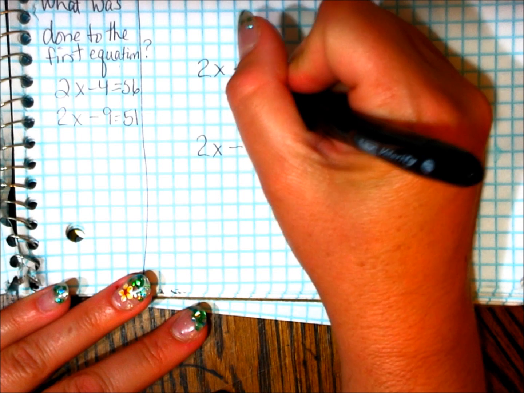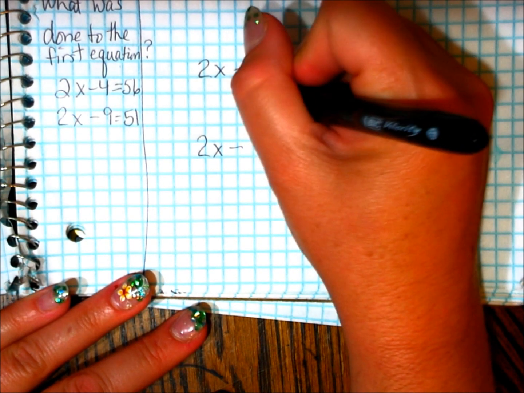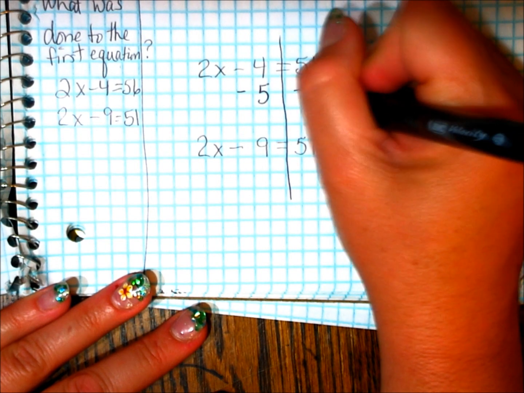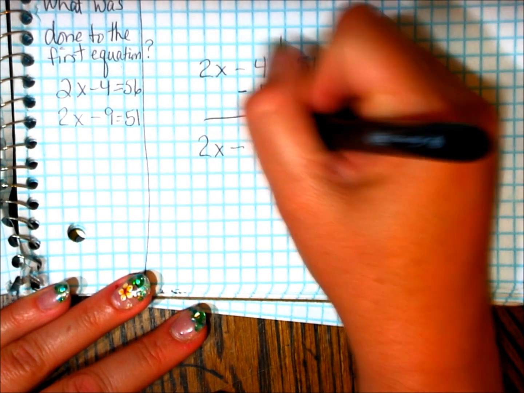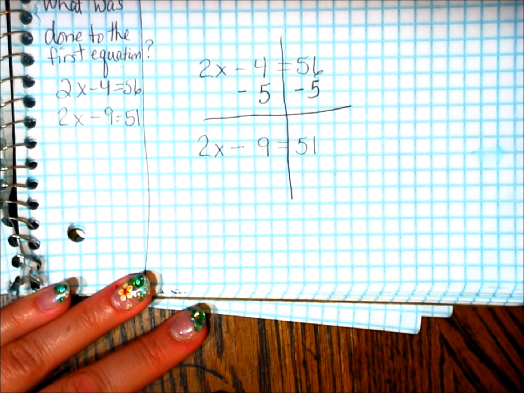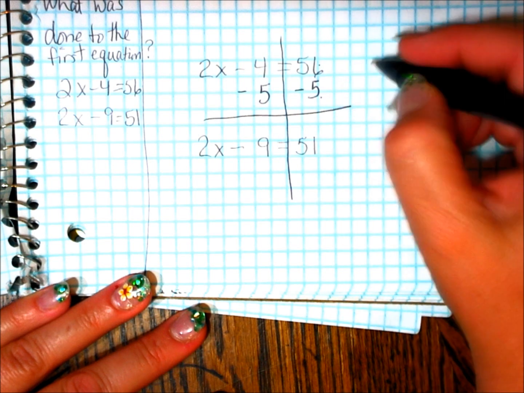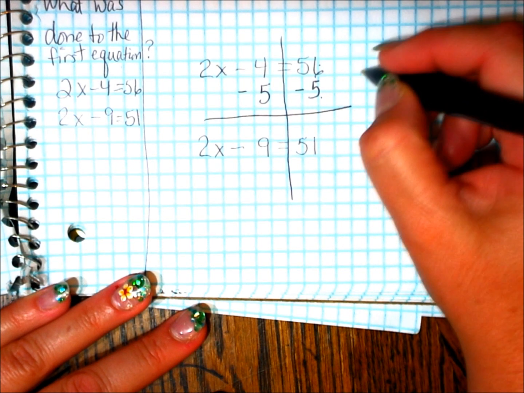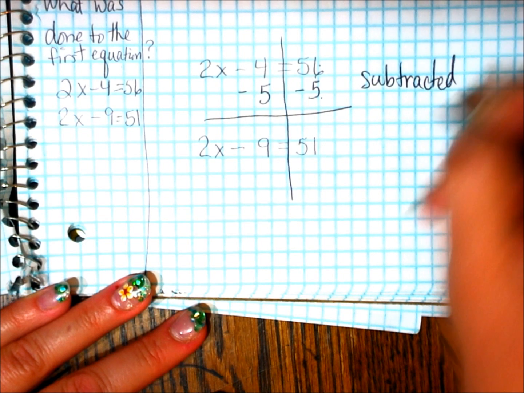Look on this side, if I subtract 5, does it work? Let's check it out. So here's our mirror. On this side, we're going to subtract 5 from both sides. 2x, -4 and -5 makes -9. 56 minus 5 gives us 51. So what was done to the first equation is you subtracted 5.